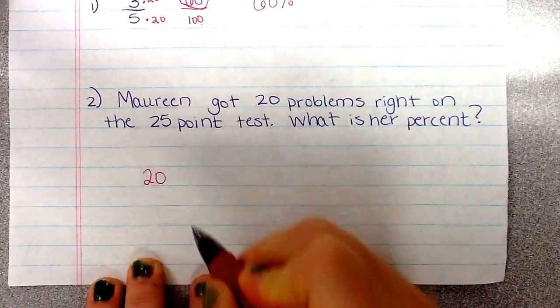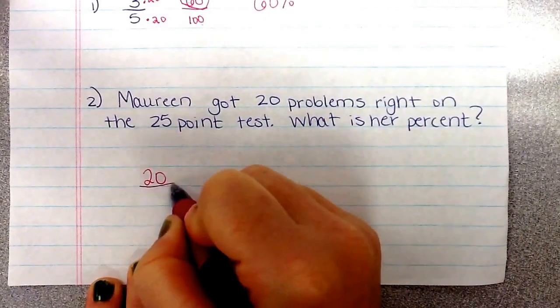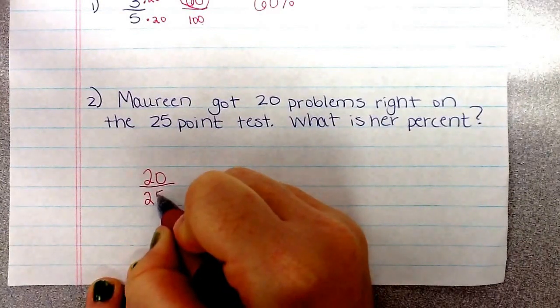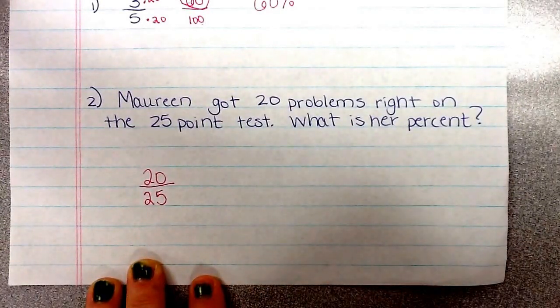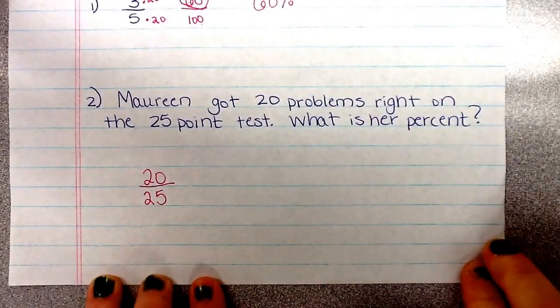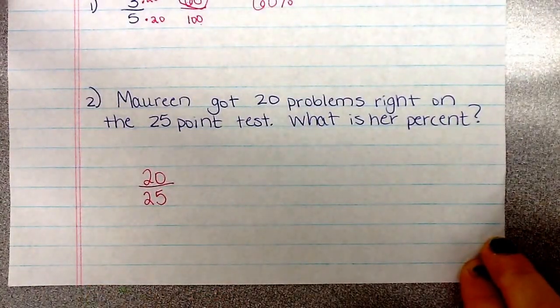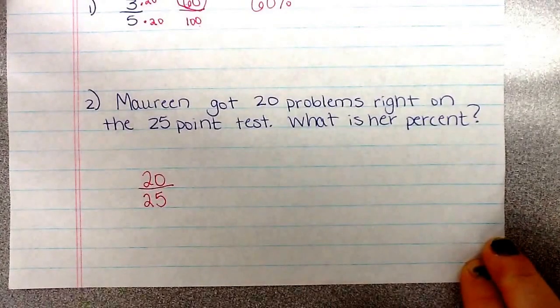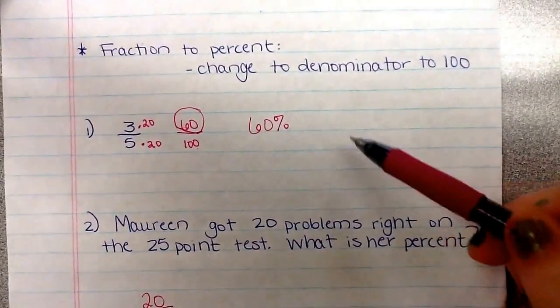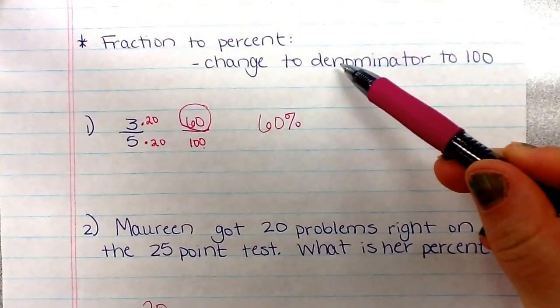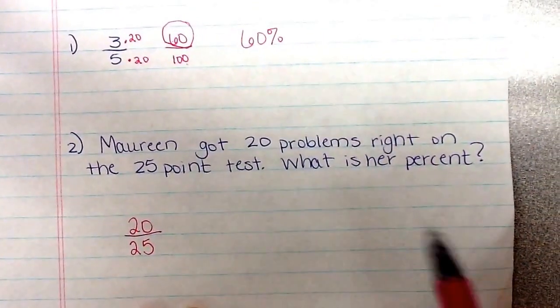The 20 points she got out of the 25 possible. So first write that test score as a fraction, 20 out of the possible 25. Using our information about changing a fraction to a percent, make 20 out of 25 a percent.